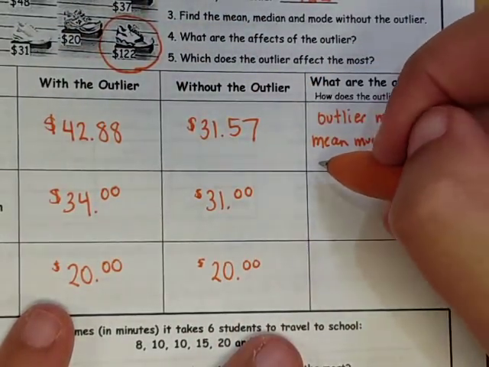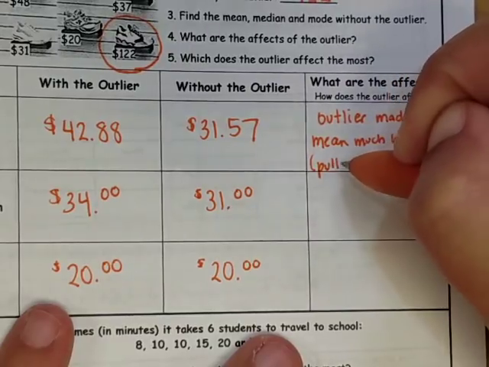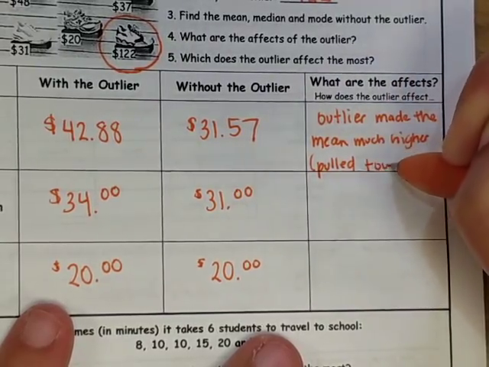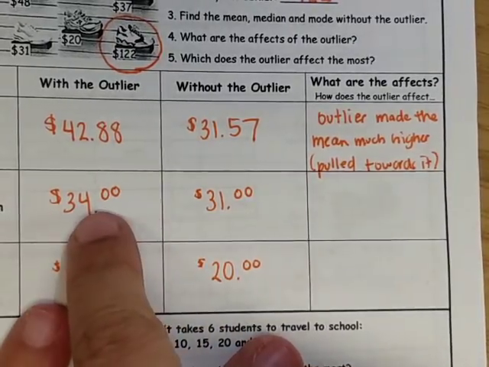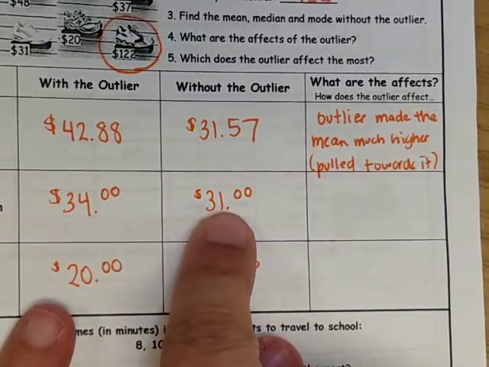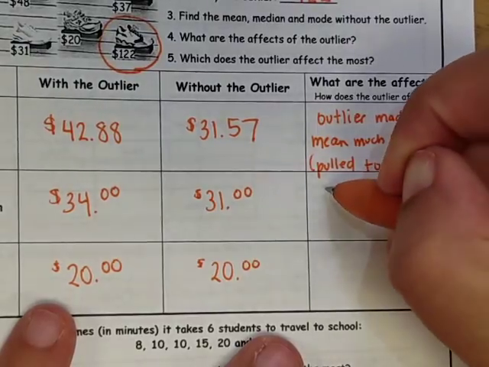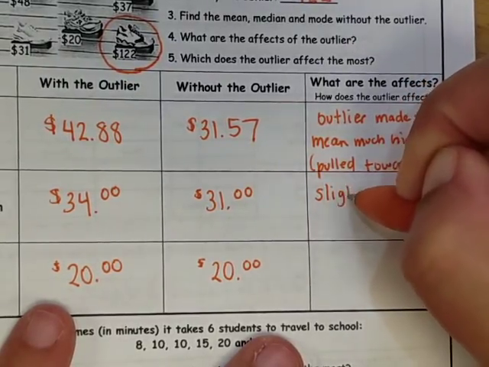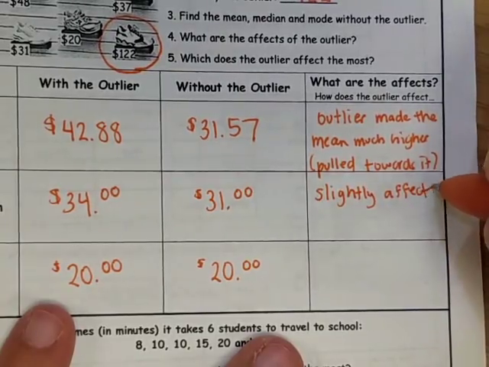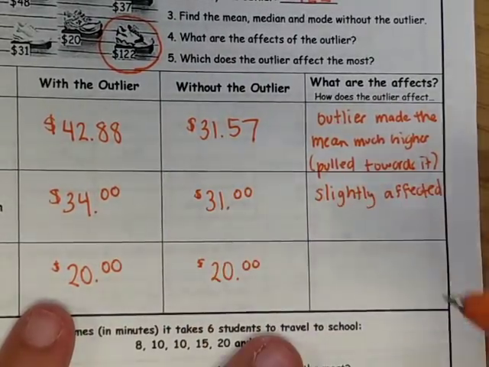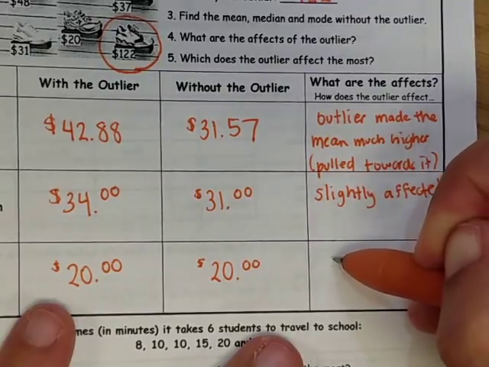So I'm going to say pulled towards it. The median was slightly affected. It looks like it just went down a few dollars. So I'm just going to say slightly affected. And then the modes stay the same, so I'm going to say no effect.